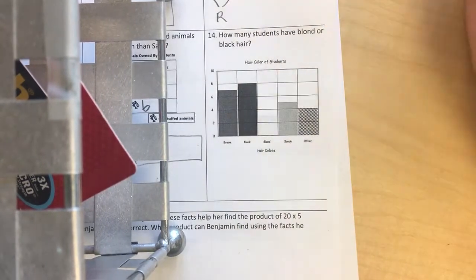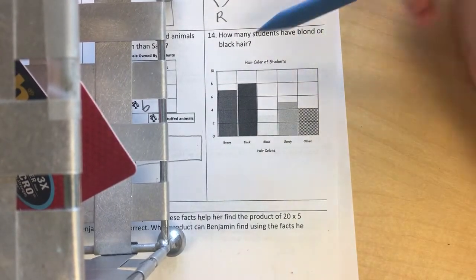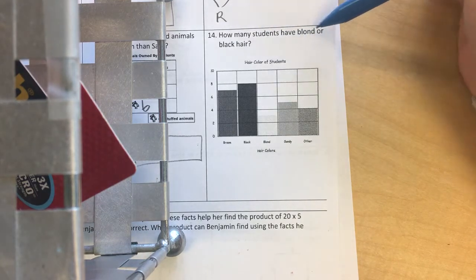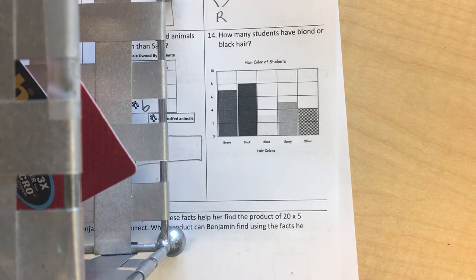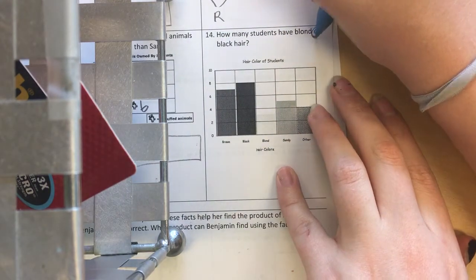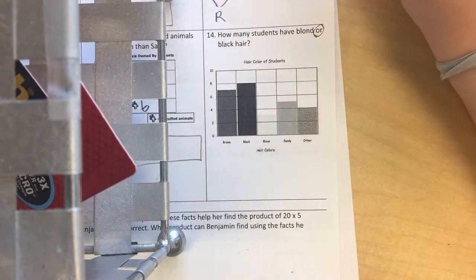Number 14, how many students have blonde or black hair? Now, if I ask the question to the class, if you have blonde or black hair, raise your hand. Students that have blonde hair and students that have black hair are both going to be raising their hands. So this is actually kind of a tricky problem because even though it says or, it's actually an addition problem.